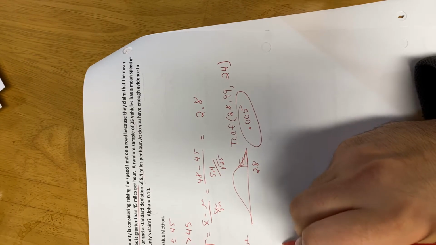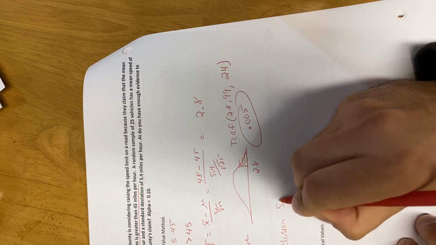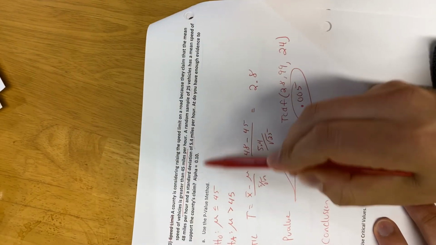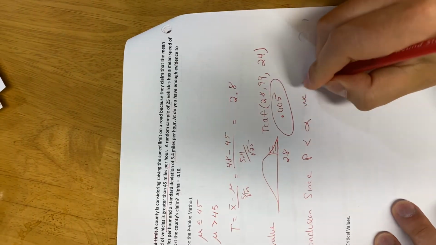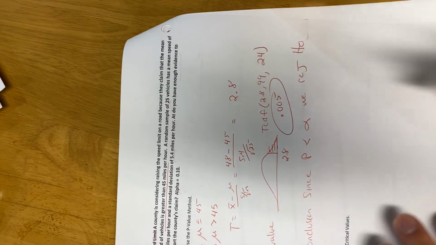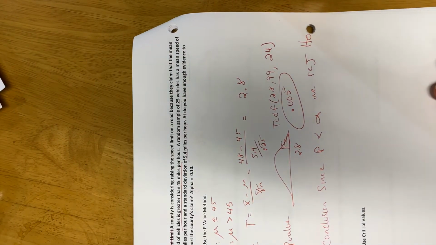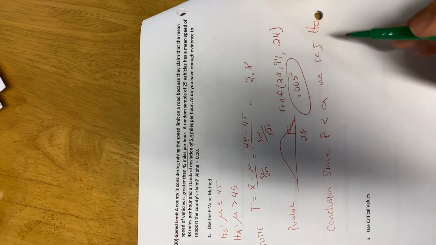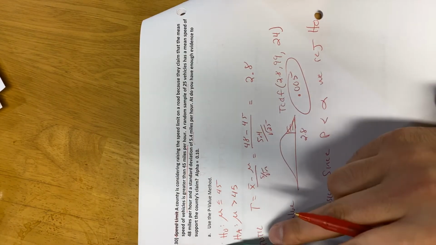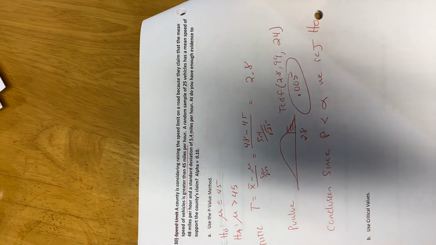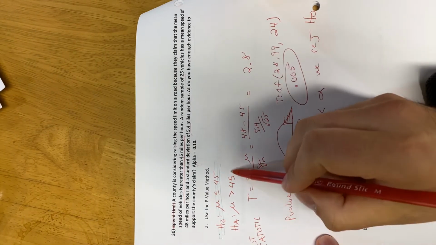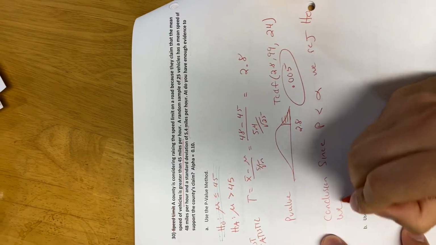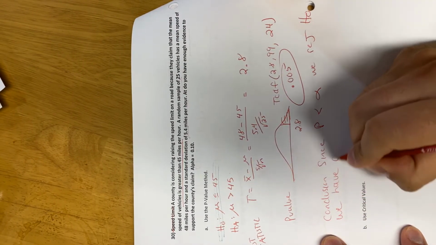So conclusion, since P is less than alpha, 0.10, we reject H0. So the sheriff was right. We're rejecting H0. So there's enough evidence to say that they are going faster than 45. So we have convincing evidence.